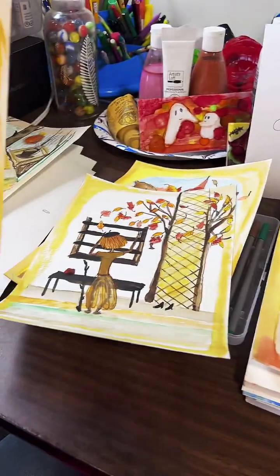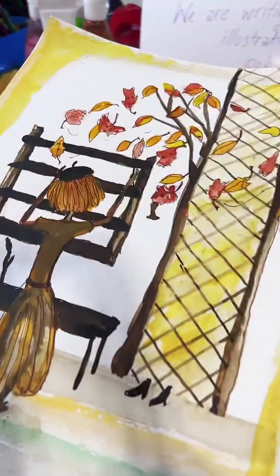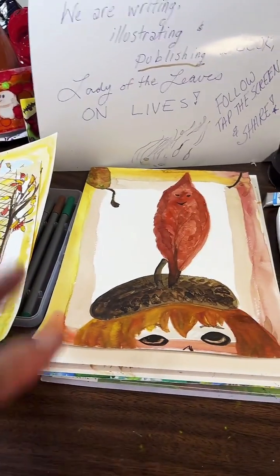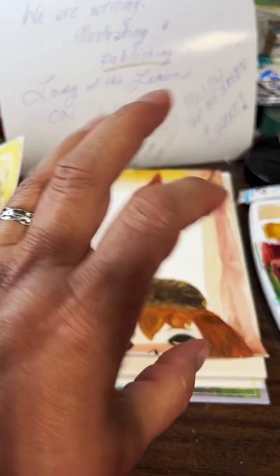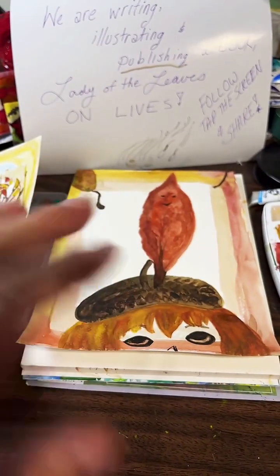Anyway, when I'm illustrating a book, I like to have a lot of different angles happening. I don't just like to show her from the front or just show her from the back. I like to profile, all this stuff.